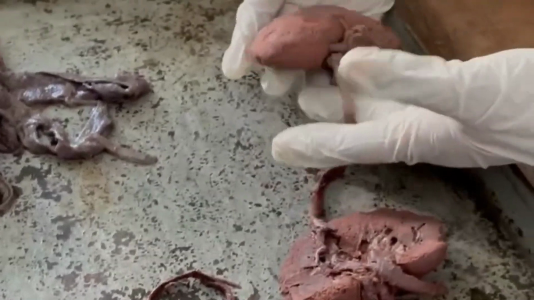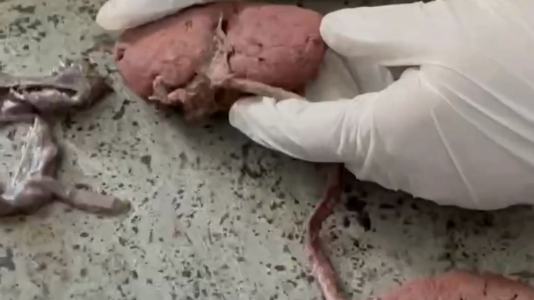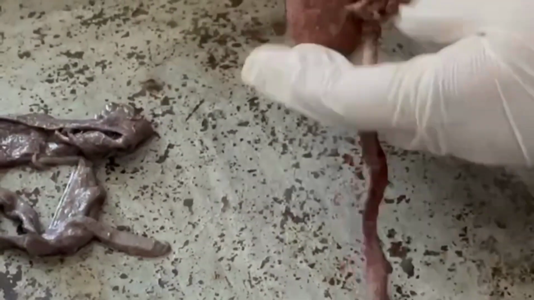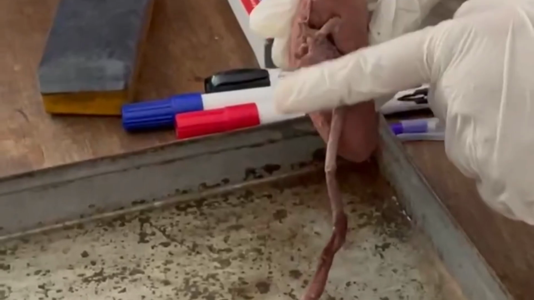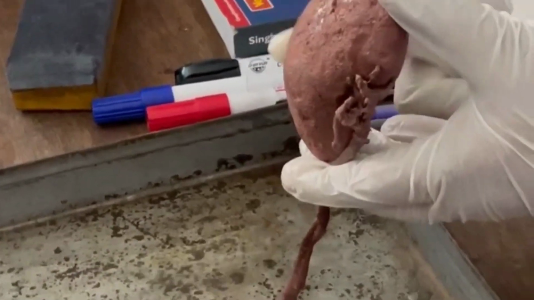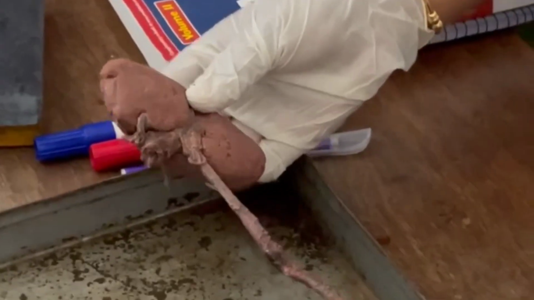The anterior surface is convex, you can see it is convex. The posterior surface is flat. So this is the anterior surface and this is the posterior surface. And this is the hilum. This is the medial border and this is the lateral border. And this structure is the ureter.